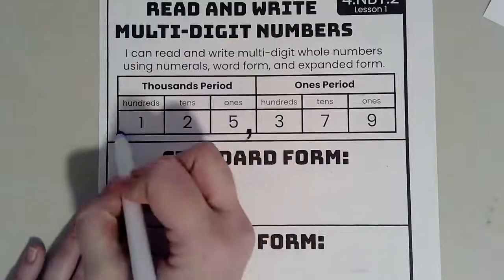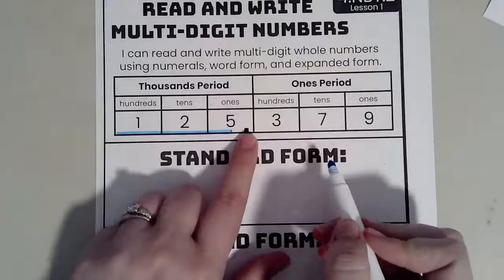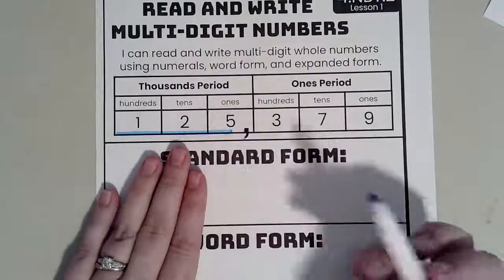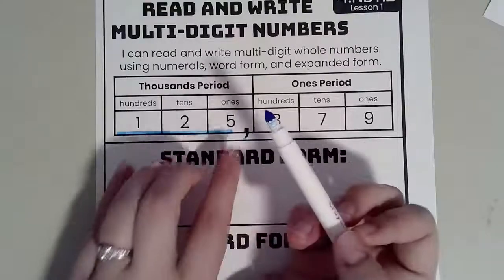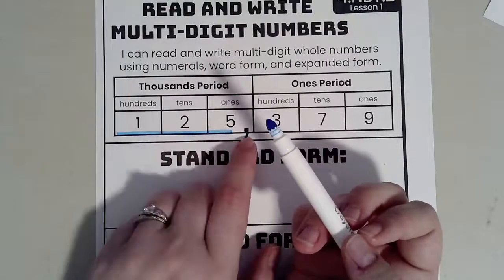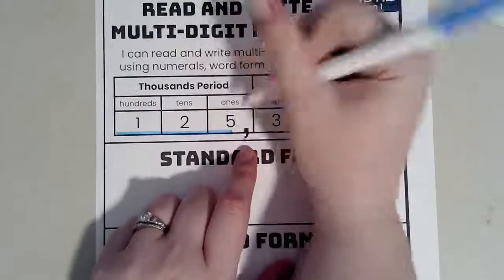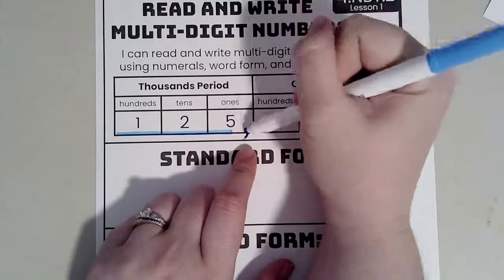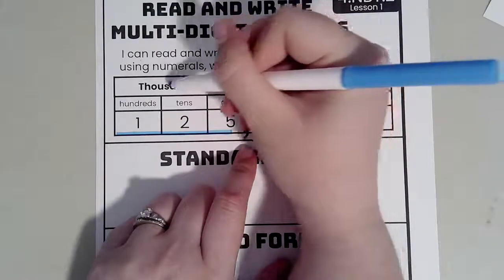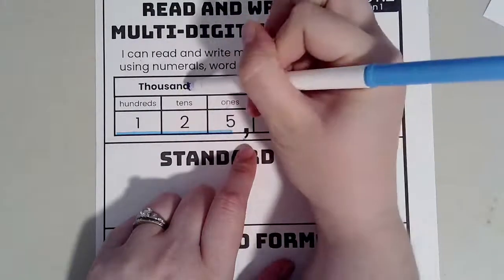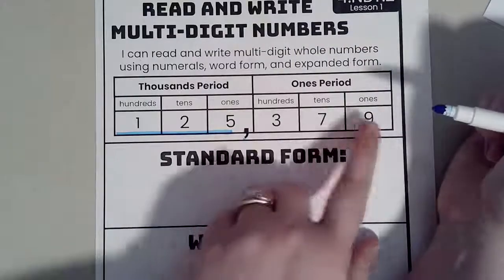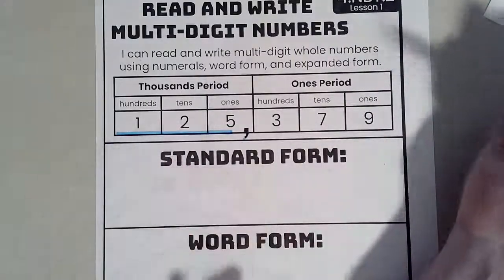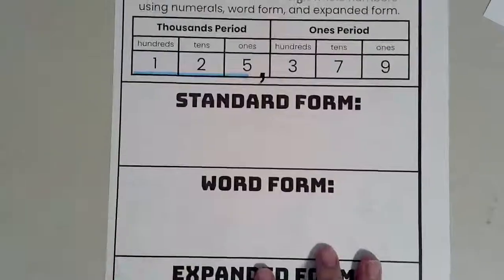We read them in chunks of 3. So look for the comma, and then read the 3 numbers before it. For this one, we'd say 125. You know how to read that. We see the comma, so you're thinking, what period is it in? It's in the thousands. So 125,379. Okay? So that's just if you're reading it out loud.